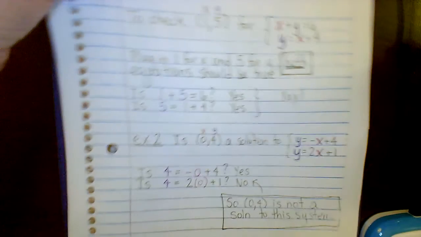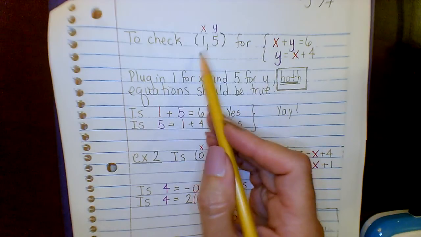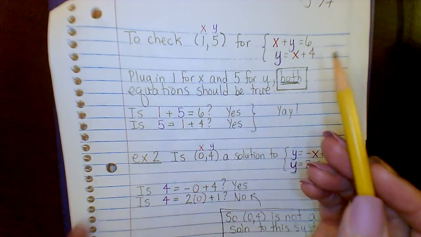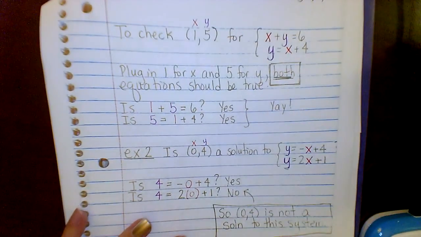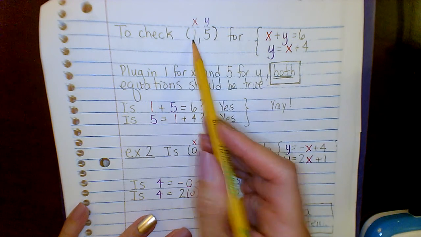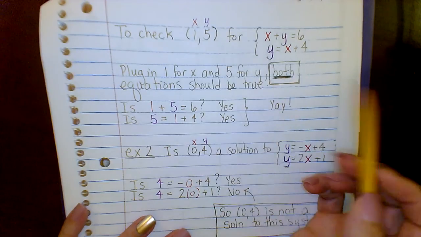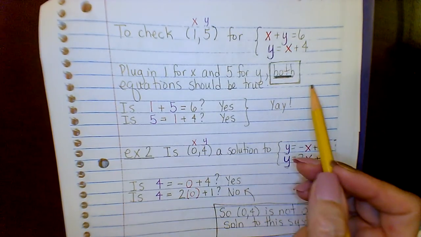Now, we can check these answers, which is pretty awesome. So if you wanted to check that (1, 5) is a solution for this system, we need to plug 1 for x and 5 for y into both equations. And both of those equations should be true.